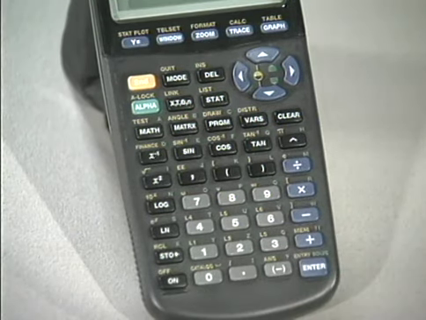Okay, let's go ahead and get started by first of all pressing the on button, which is in the lower left. We're going to do a problem 4 plus 2 times 3.